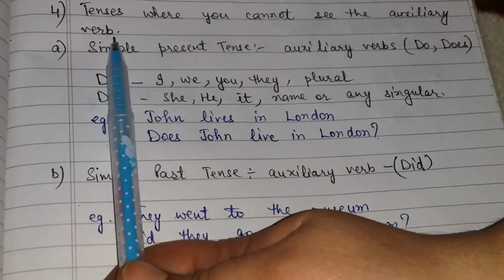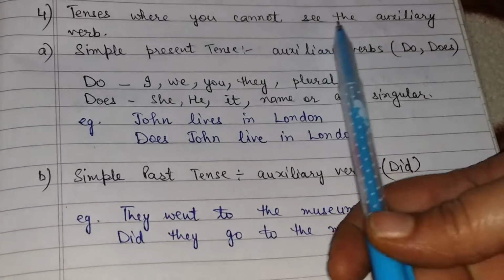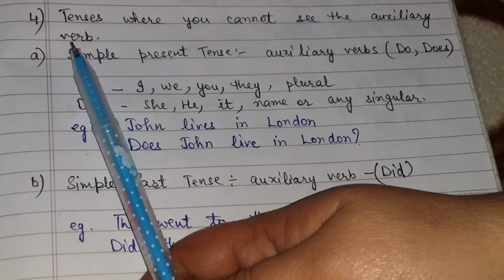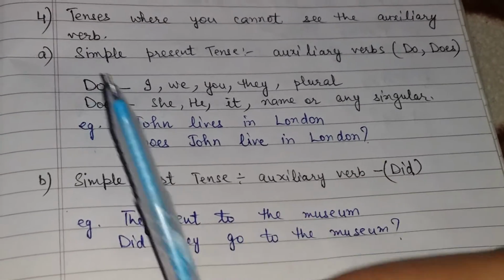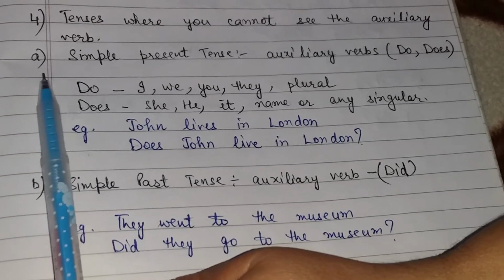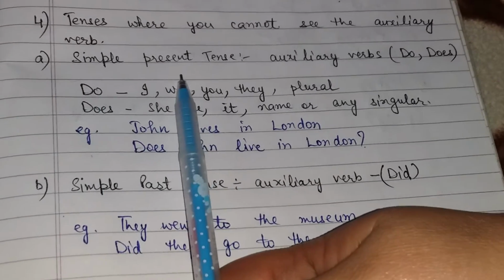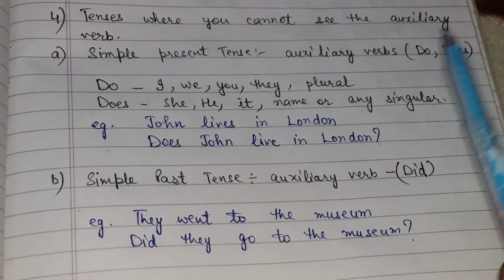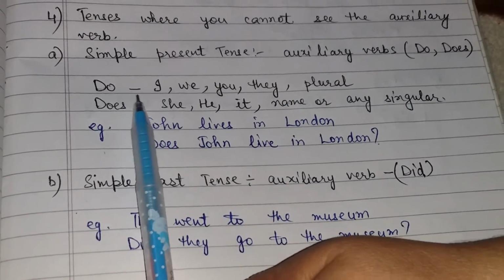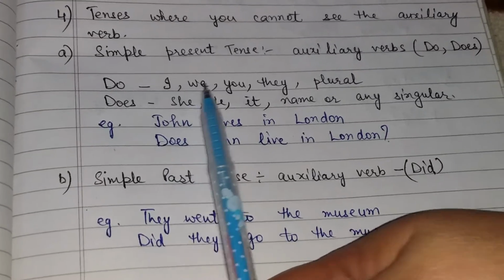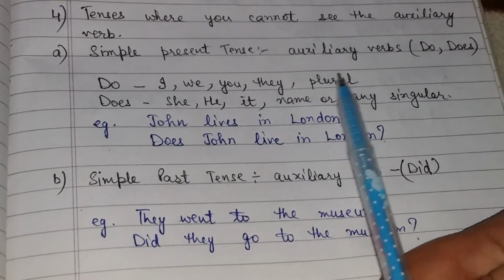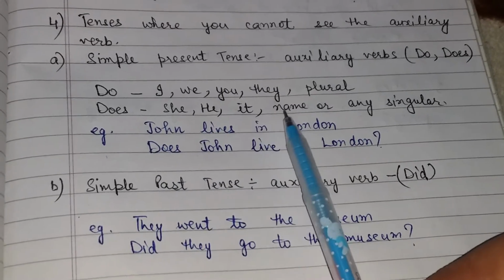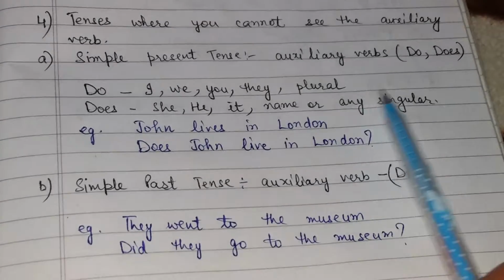Fourth part, tenses where you cannot see the auxiliary verb. For example, in simple present tense and simple past tense. Let's take first simple present tense. Here the auxiliary verbs are do and does. So do is used with the subjects I, we, you, they and plurals. Does is used with she, he, it, and any name or any singular.